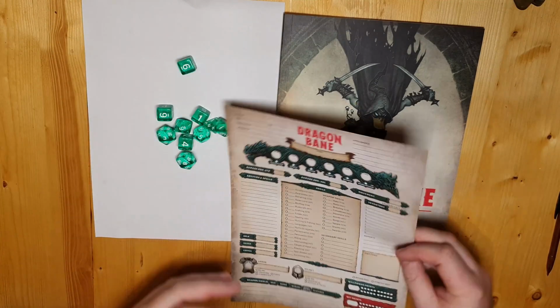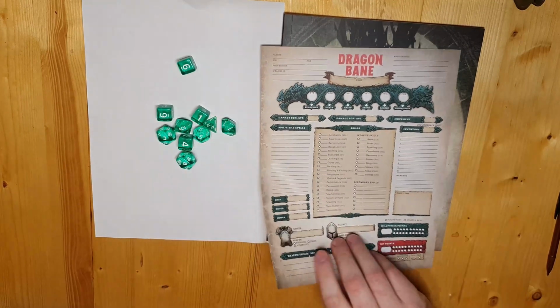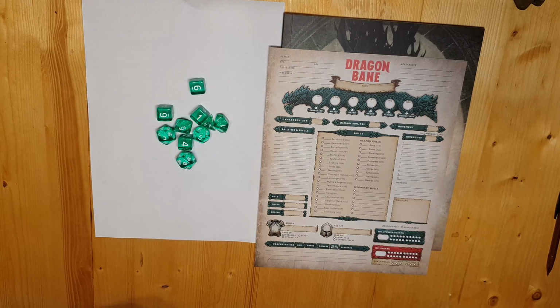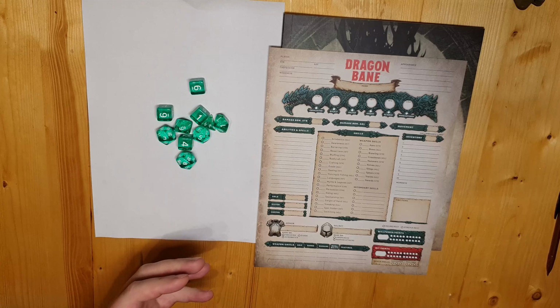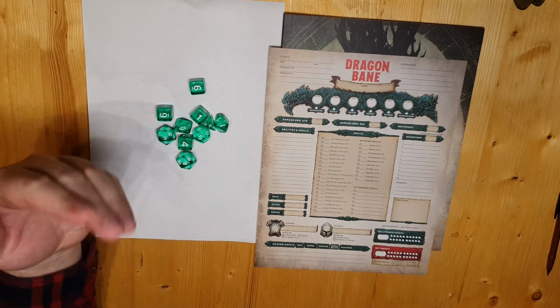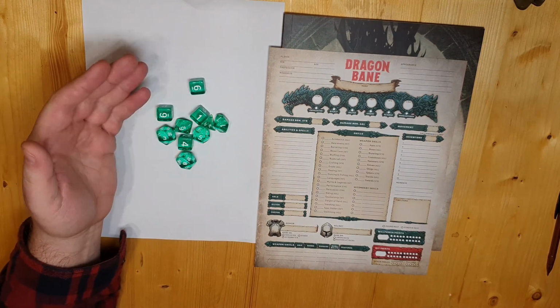Today I'm going to show you how to create a character for the Dragonbane RPG. I'm going to create a magic user, a healer to be exact, because I think that's missing from the pre-generated characters, and a magic user is the most complicated class to create as you have to choose spells. It's not much more complicated than the other classes, but a bit.